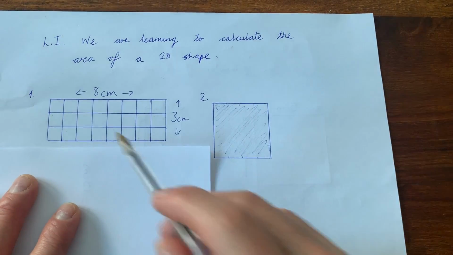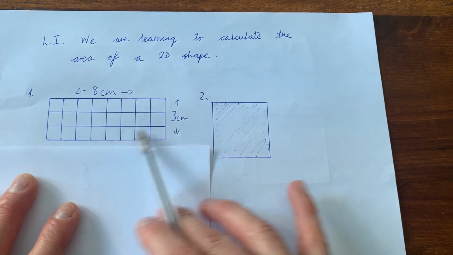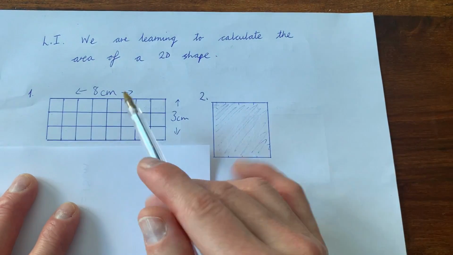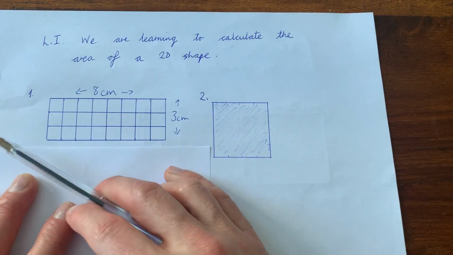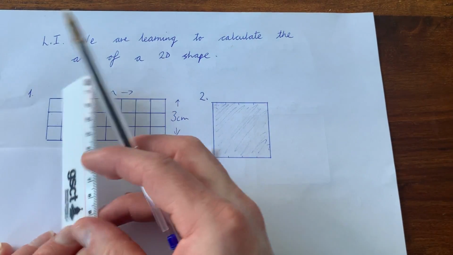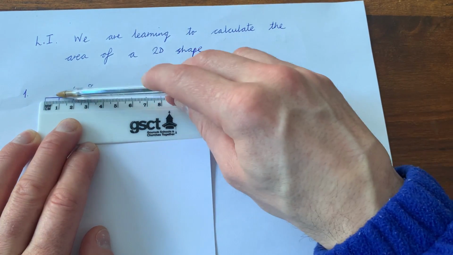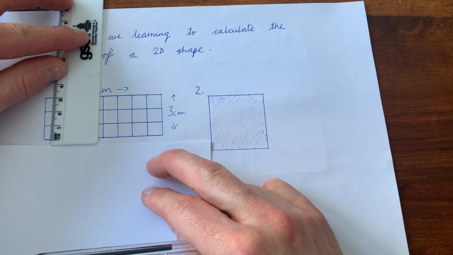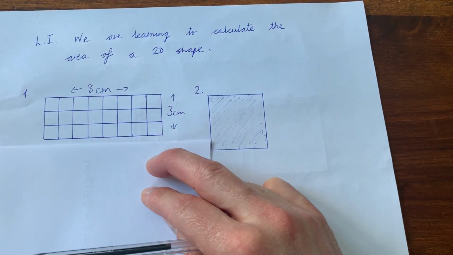Okay, and what does that mean? Well, that means that instead of being a line that you're measuring, it's a whole area. The easy way to do this first example would just be to count the squares, because these squares are actually centimeters. So you can see there that it's 1, 2, 3, 4, 5, 6, 7, 8 centimeters in length, and it's 3 centimeters in height.